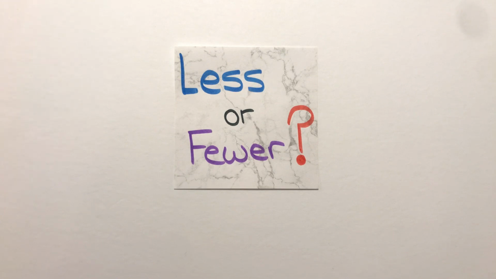Or I might say, I have less milk in my fridge than before I ate those cookies last night. I drank some of the milk with the cookies. I know I have less milk. I'm not going to go into my fridge and try to measure every milliliter of milk. I just know that I have less.